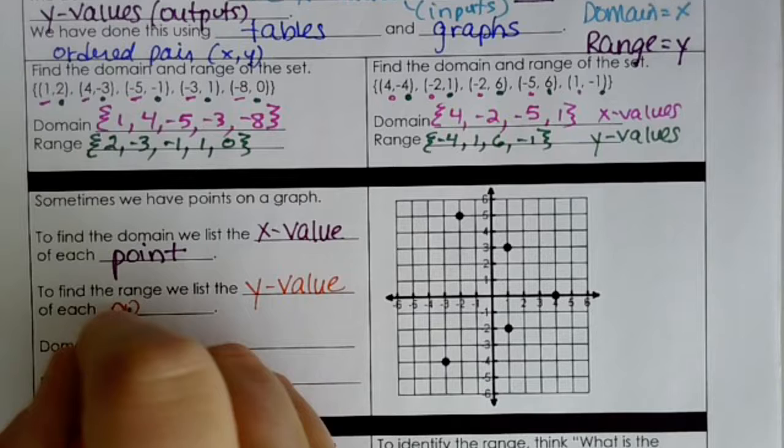With a graph, you have to look at the graph, and you have to say, what is my lowest x value and what is my highest y value? So when I look at this, I'm going to say, what is the lowest and highest x value for my domain? Okay, and it says, if there's an arrow, the line is going to infinity. So that's what we've been graphing.